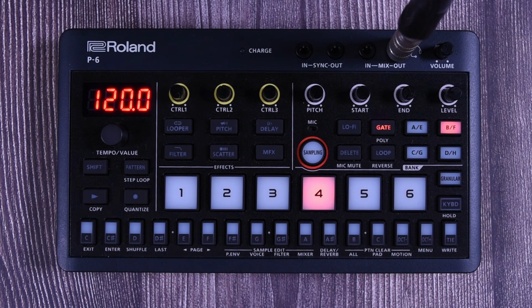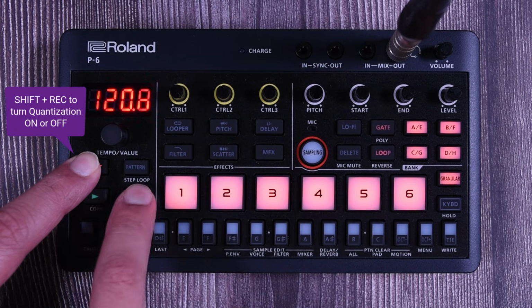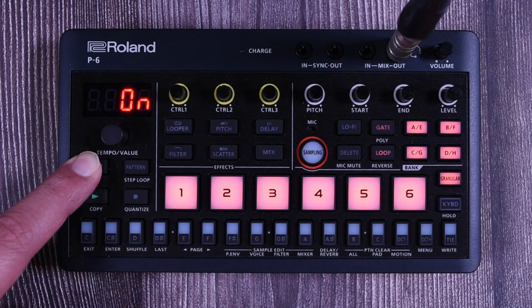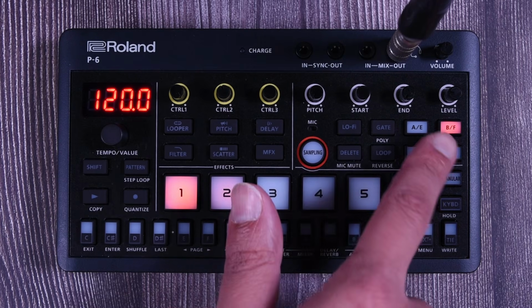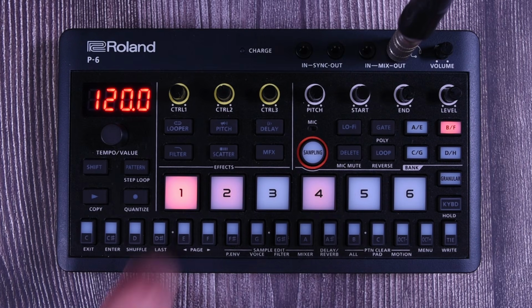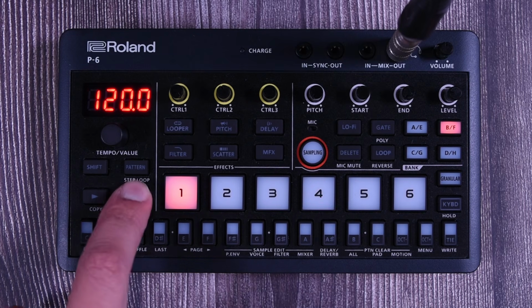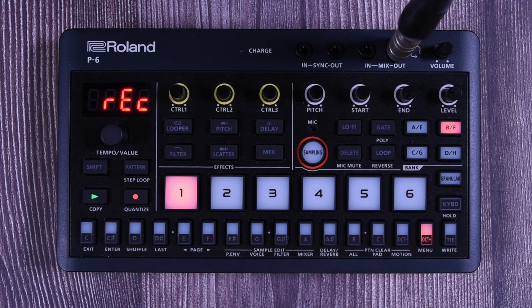Another useful thing is the quantization. If you hold the shift and then you press rec, it will tell you if quantization is on or off. In this case, I'm going to leave it on. I'm going to be using the bank number B to maybe record something. So when you're ready to record, in this case, the metronome is on and the quantization is on, you just need to press the rec and then just press play. And you can hear the metronome. And right here, you just tap away.